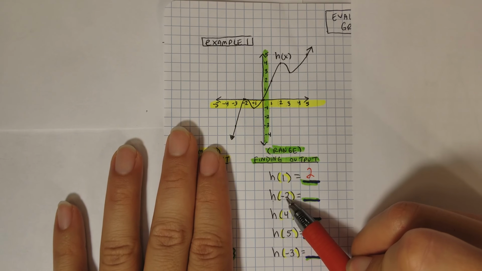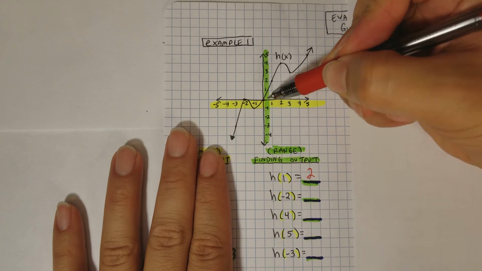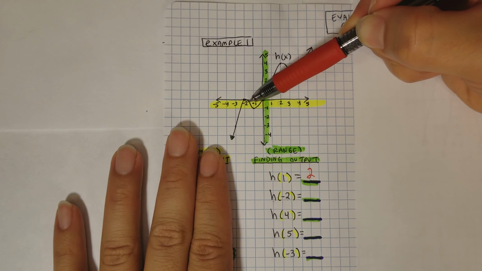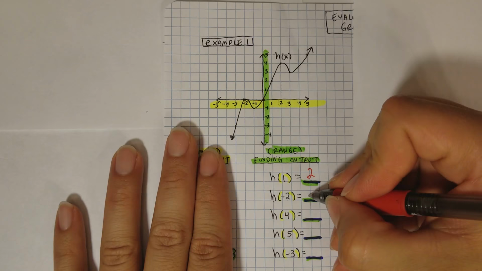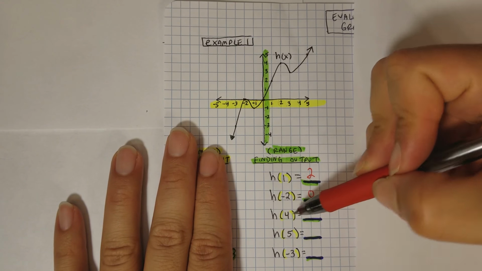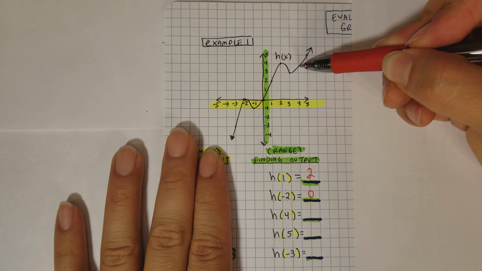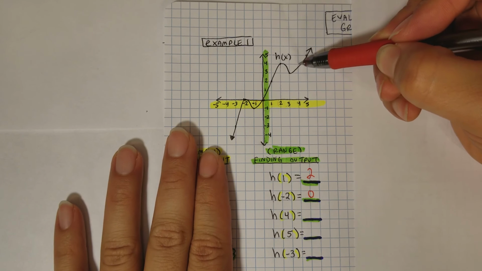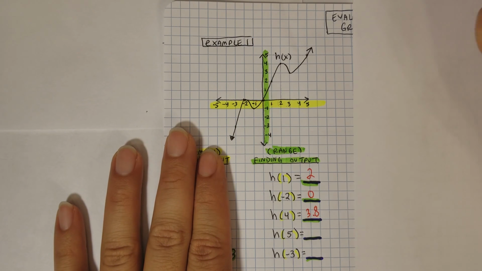If I plug in -2 into the function h, what's my output going to be? So go to the -2 on the x-axis, the input. It looks like that's going to line up at y equals 0. h of 4 is equal to what? If you plug in 4 on function h, this lines up here. It's not a very nice number, but you can figure out that it's about 3.8. So I'm going to say 3.8 or so.